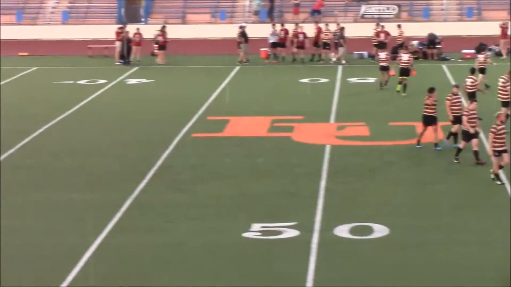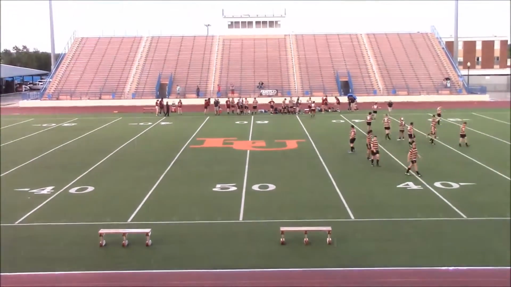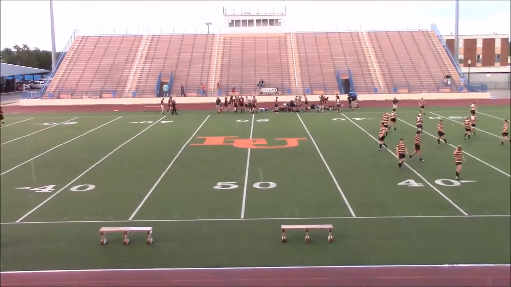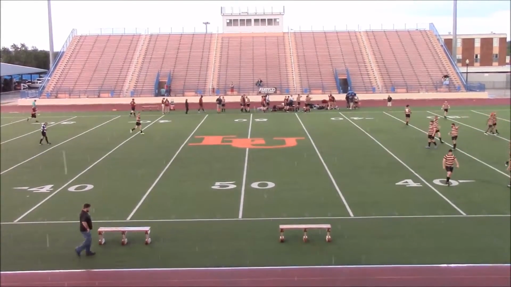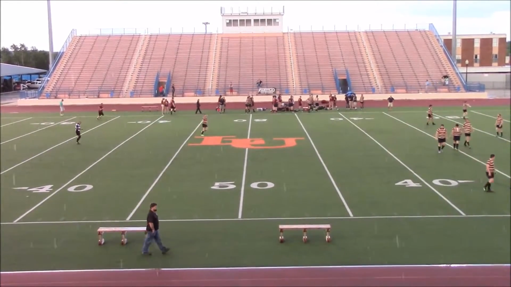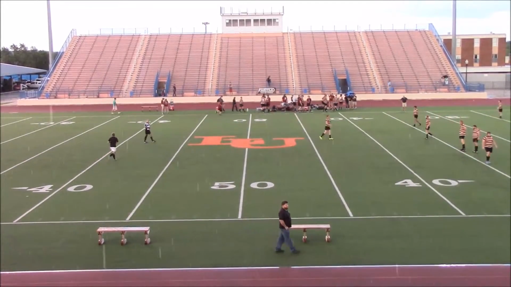Oklahoma Sooners up 14-nil against OSU. OSU will be kicking off. Good control by Oklahoma that time. Good defense by Oklahoma State, and that's what happens. If you can just keep possession in phases, then often good things happen.